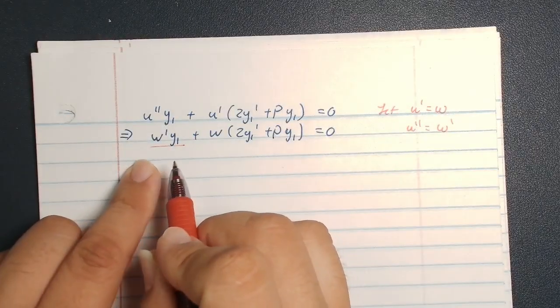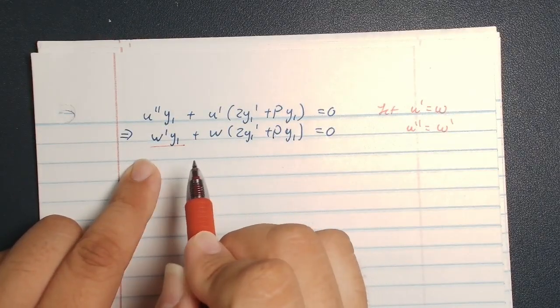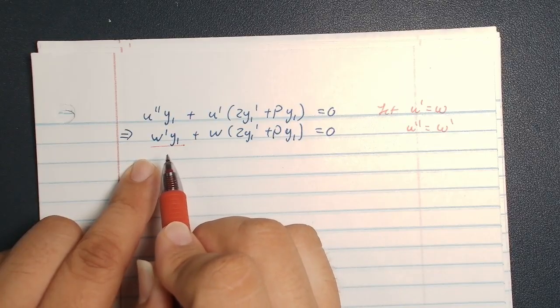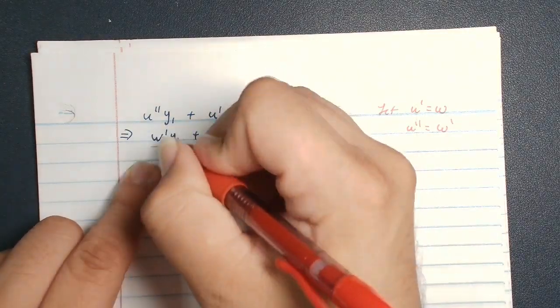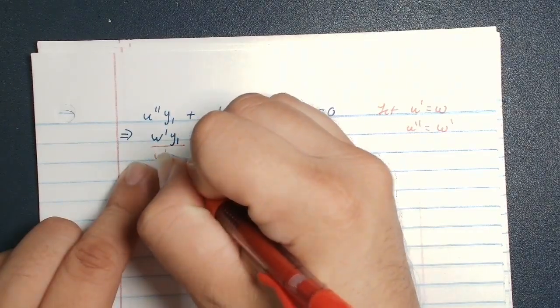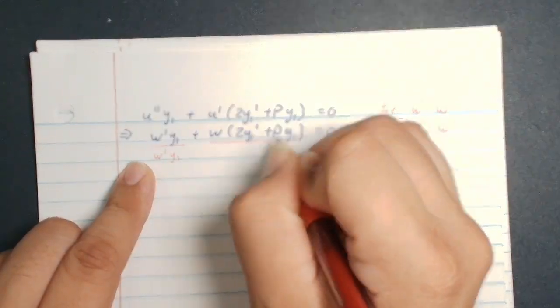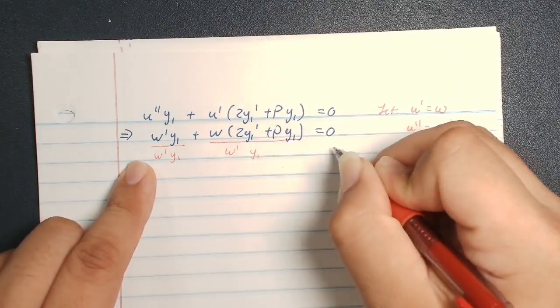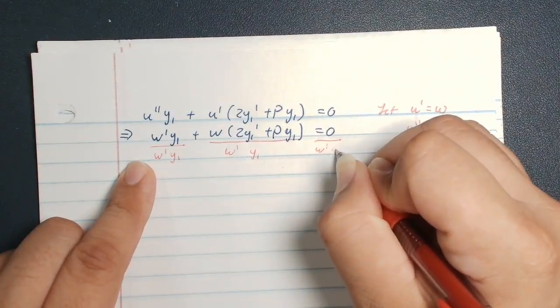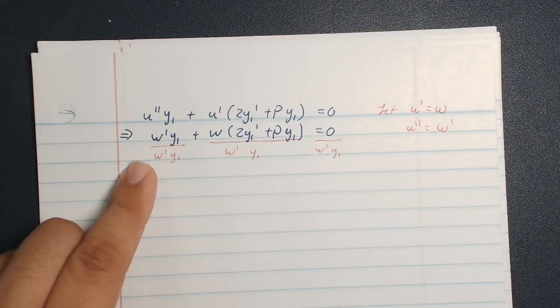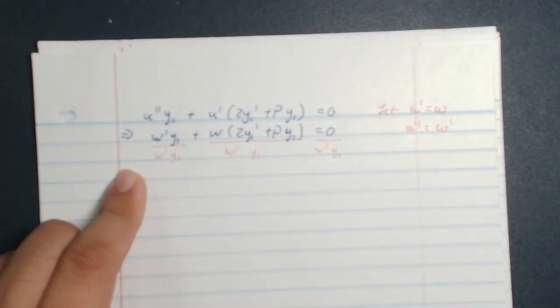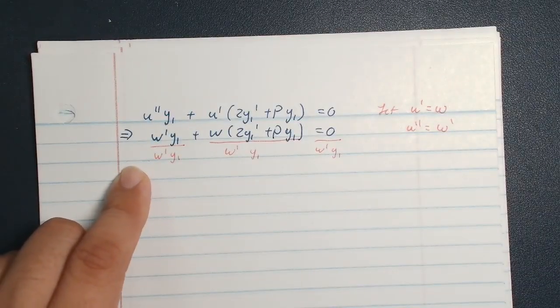So here we say, okay, first of all, let's highlight that it's separable by actually separating it. Let me begin by simplifying. I'm going to divide everything by w prime y1. Same thing over here, w prime y1. Same thing here. When I divide that out, actually, no. My apologies.